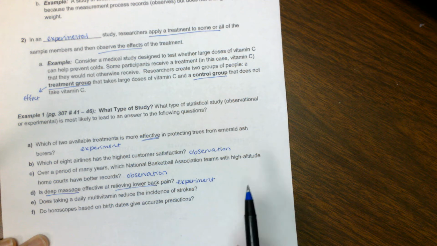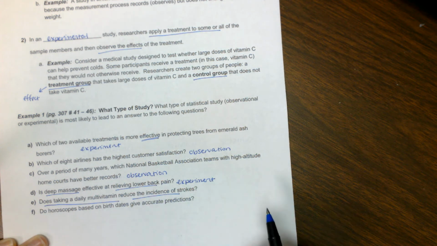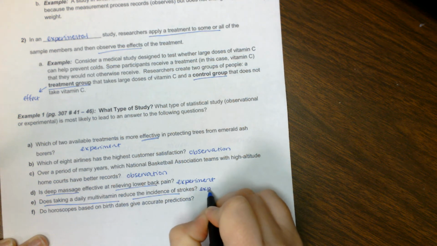Okay, for E: does taking a daily multivitamin reduce the incidence of strokes? Again, you're testing if doing something is going to achieve something, so this would also be an experiment.